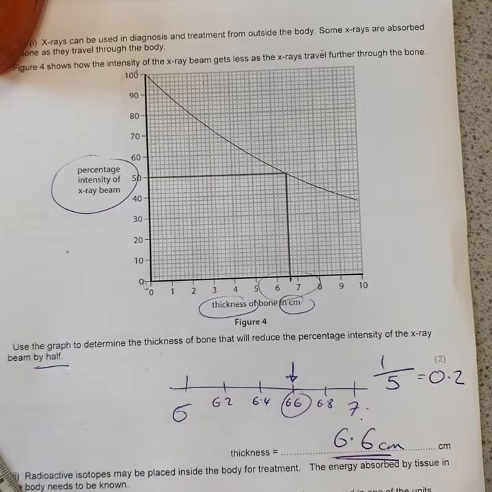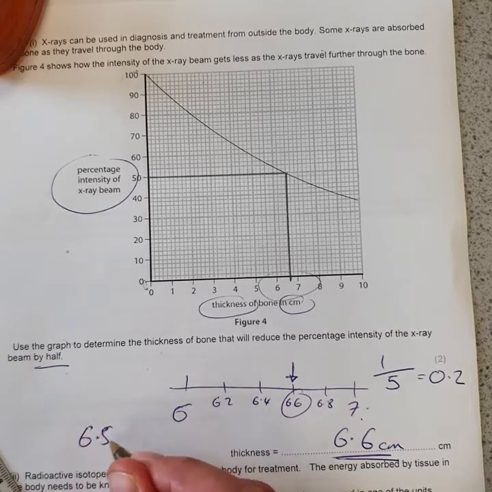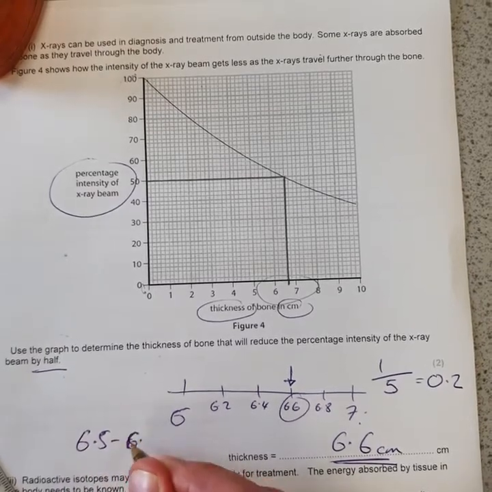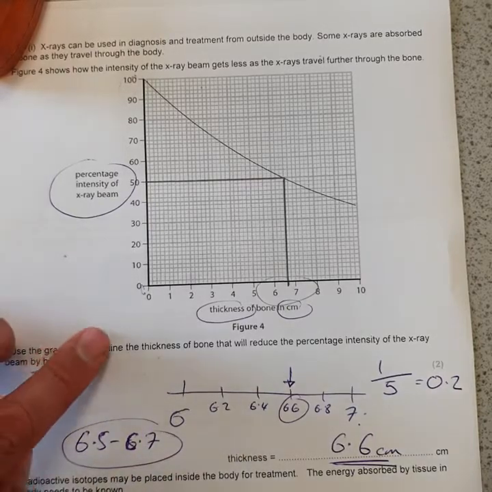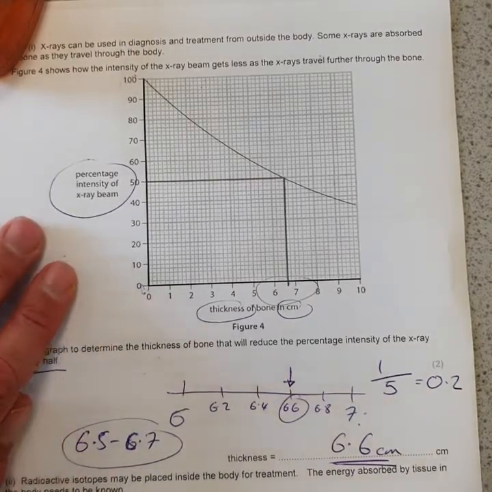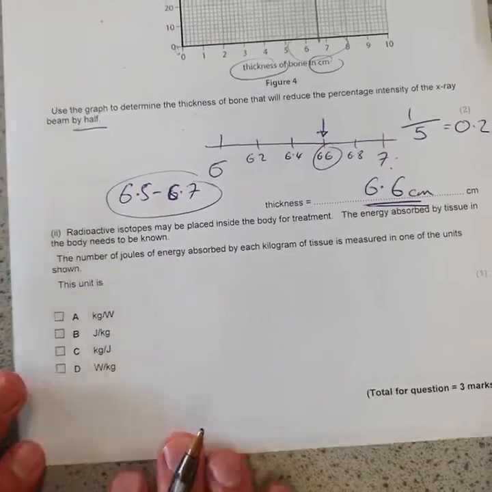Just checking the answers. Oh, bang on. The mark scheme will give you anything from 6.5 to 6.7 centimetres. So as long as you're within that bracket, you'd have got the mark. Second bit of the question.